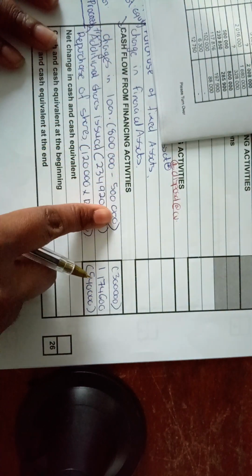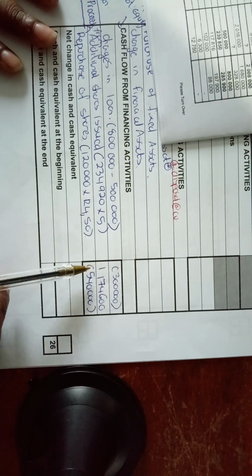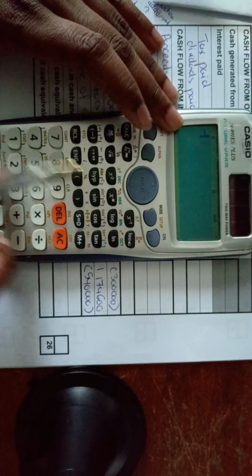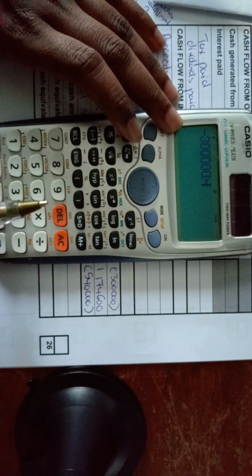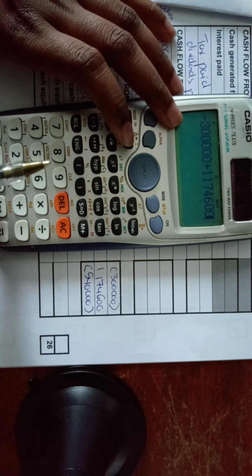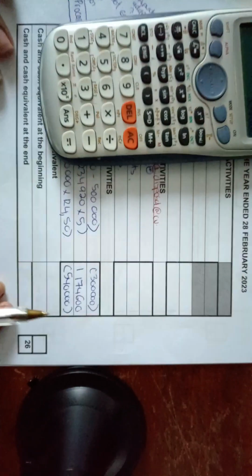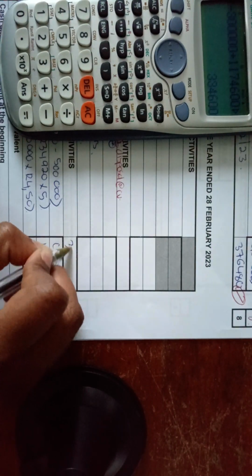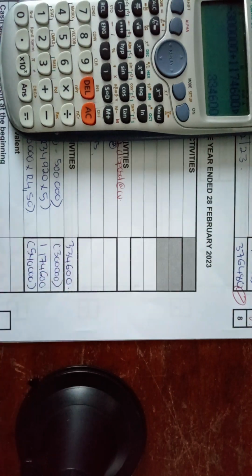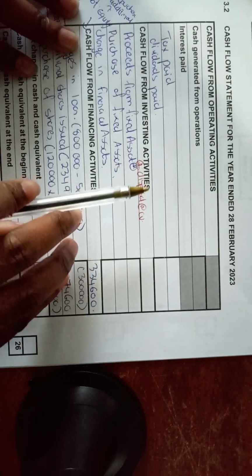Now, what can I get? I can get cash flow from financing activities. And as you see these three figures in your paper, you put it into your calculator. So I'm going to say minus 300,000 plus 1,174,600 minus 540,000. And I'm going to get 334,600.